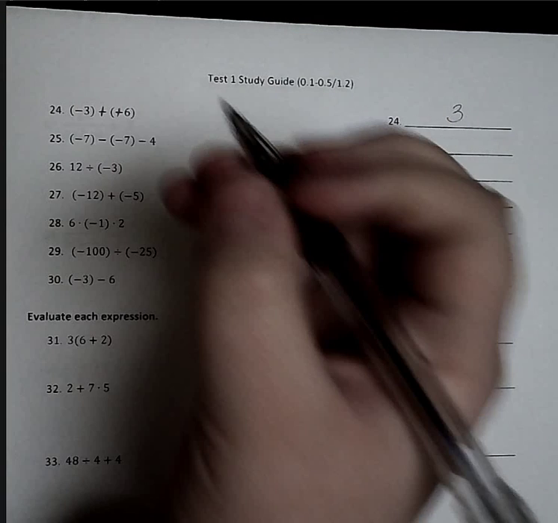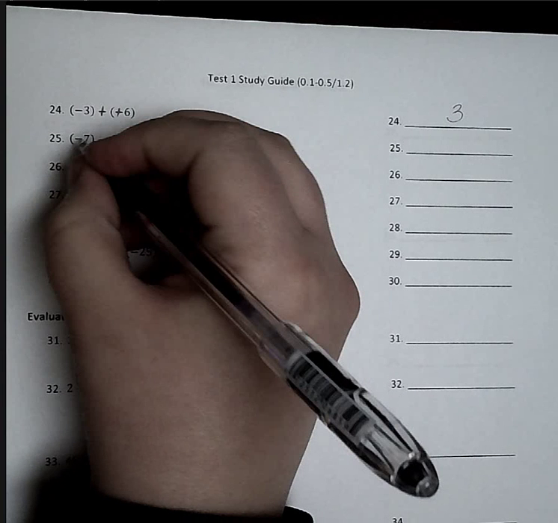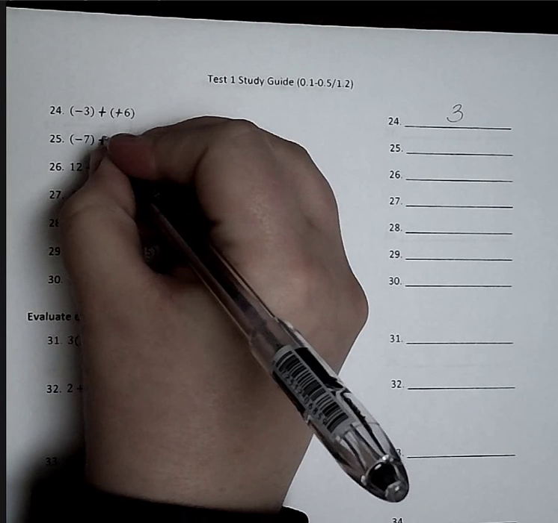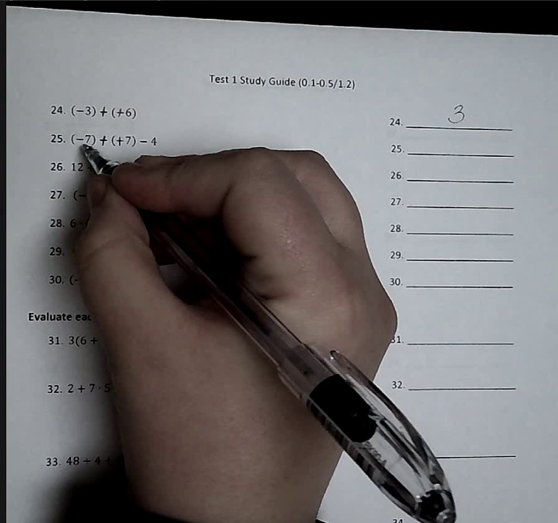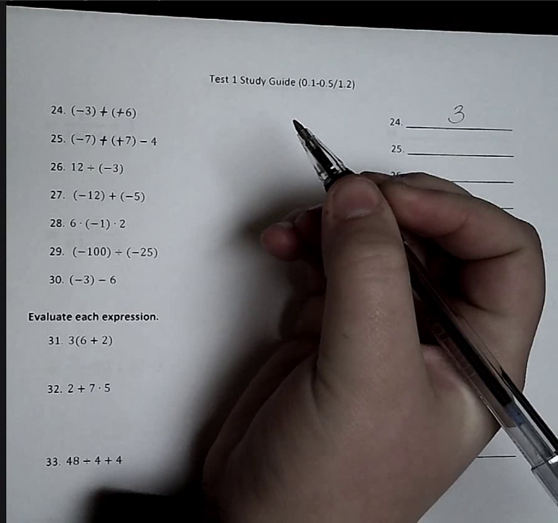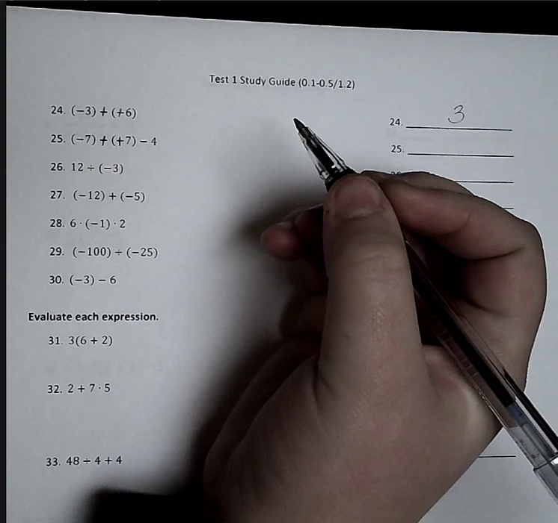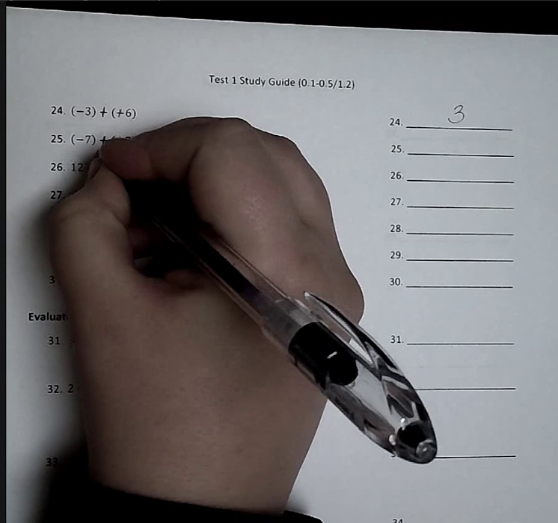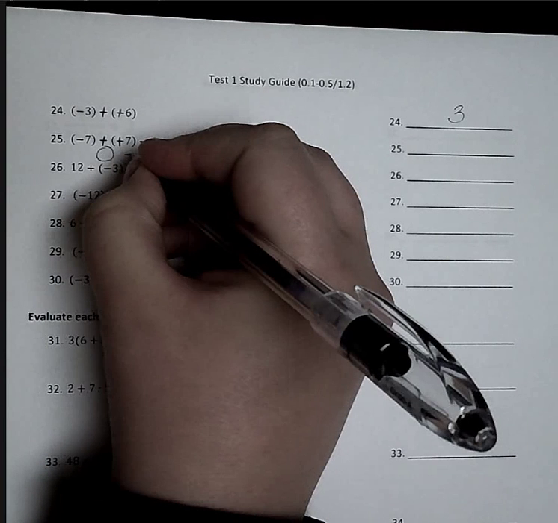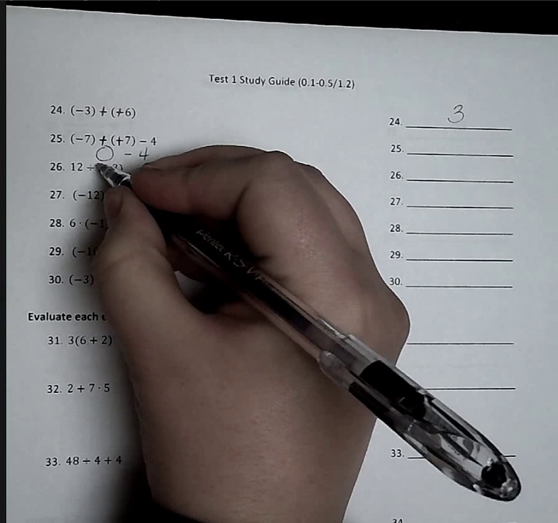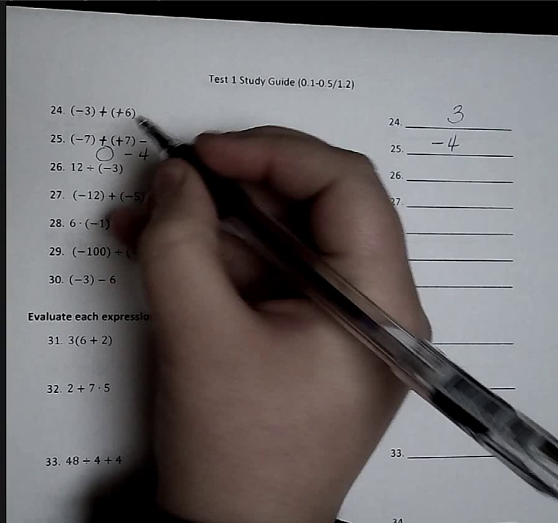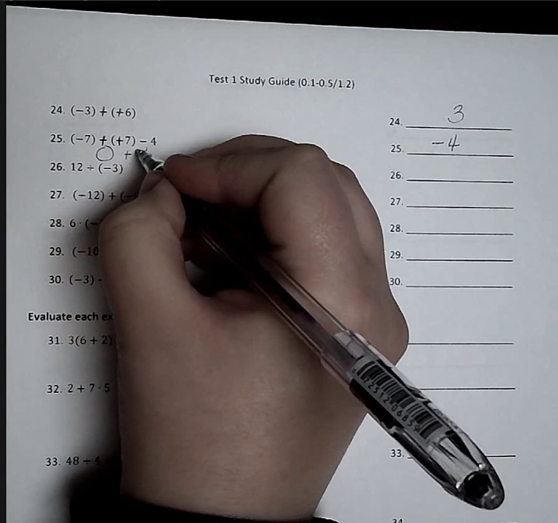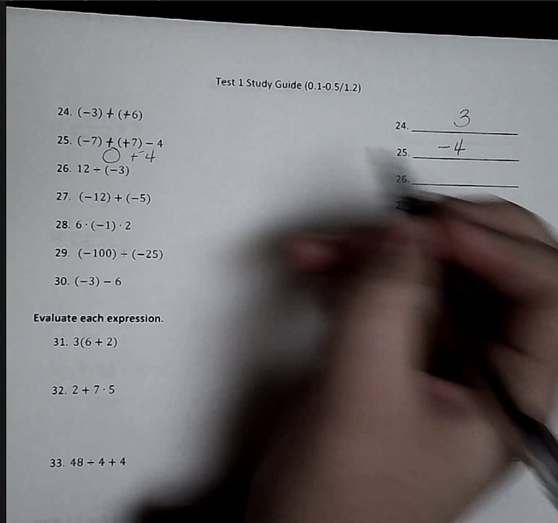On number 25, keep, change, opposite. So negative 7 plus 7. You're adding, your signs are different, so you subtract. So that gives you a 0. 0 minus 4 is going to give us a negative 4. Because if you keep, change, opposite, that gives you a negative 4 there.